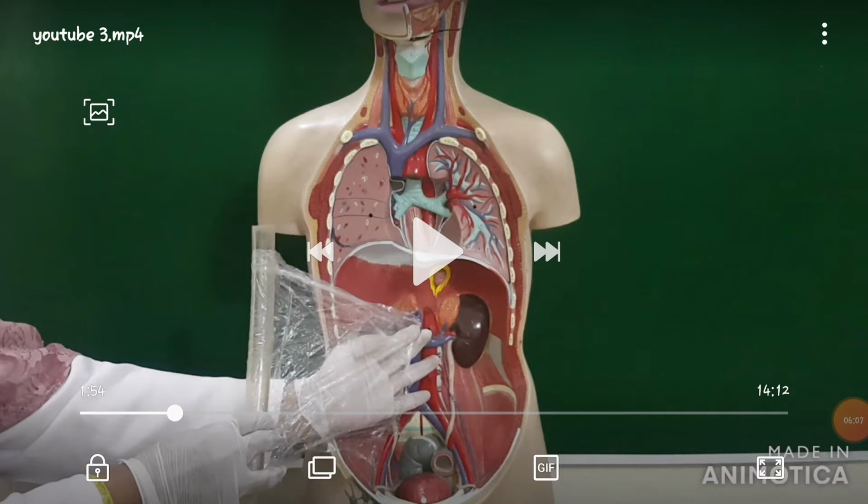You can see that the gut tube kept on invaginating into that cavity, and it resulted in the formation of this fold which is suspending the gut through this membrane and attaches it to the posterior abdominal wall. Now let's play it again.